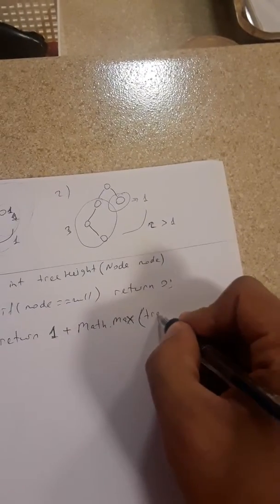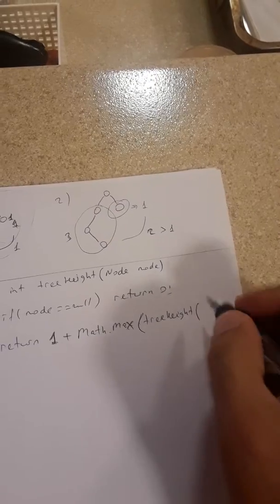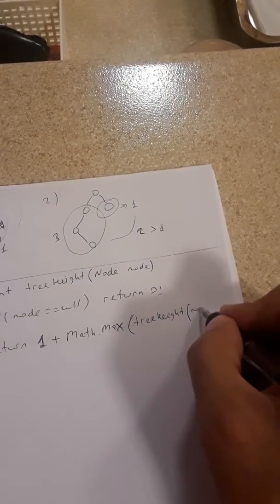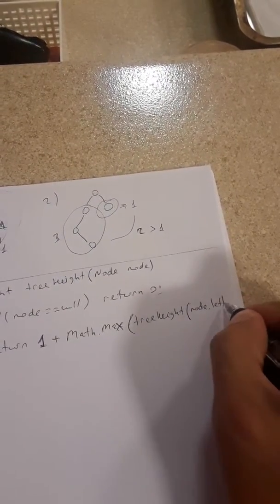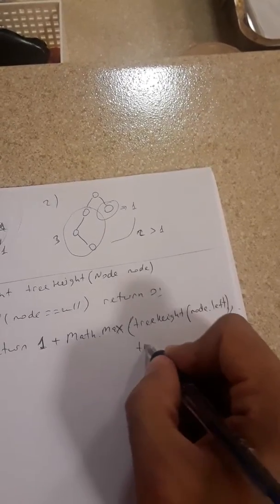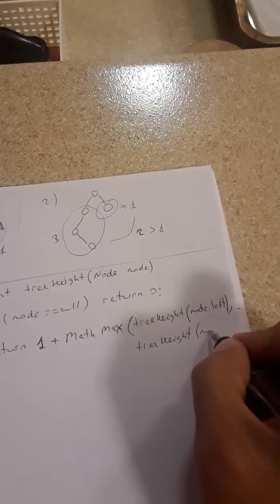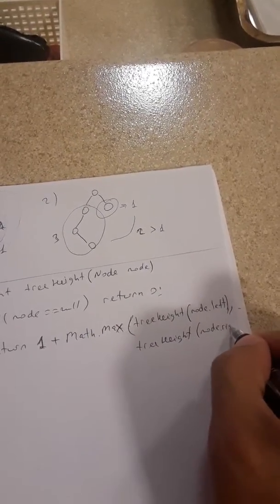So tree height will be called for the left child, and also tree height will be called for the right child.